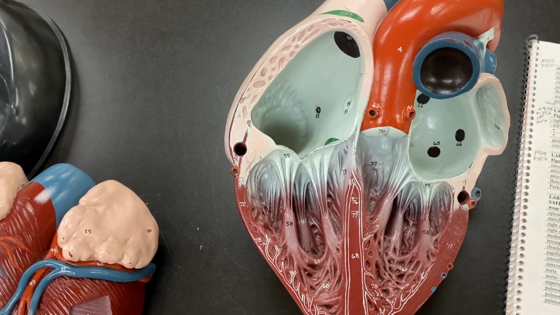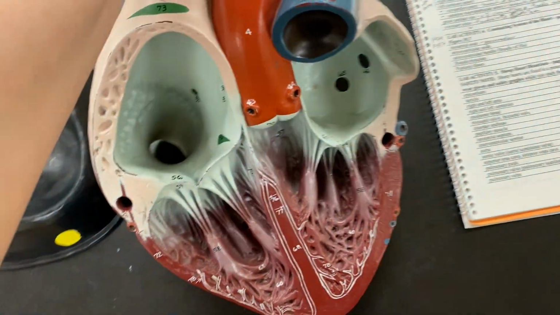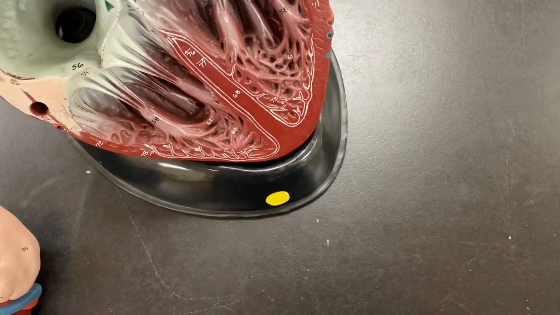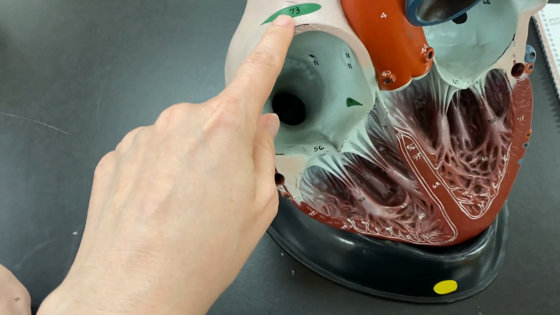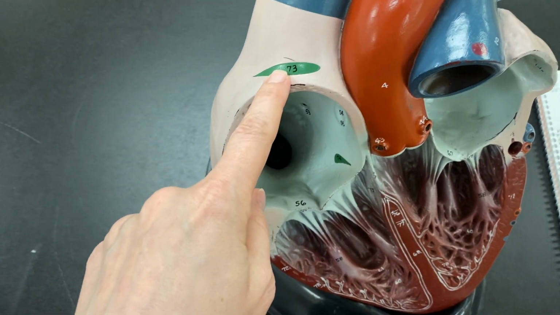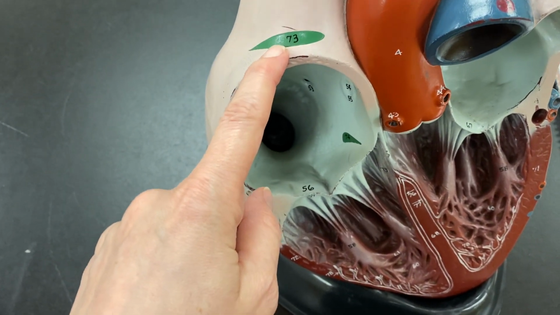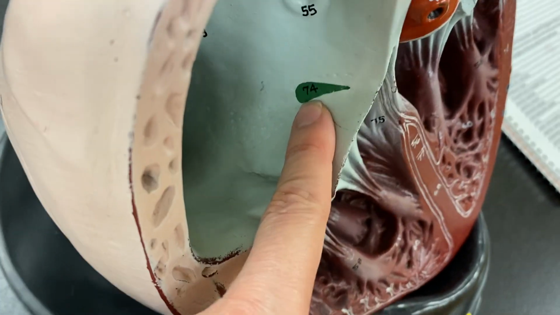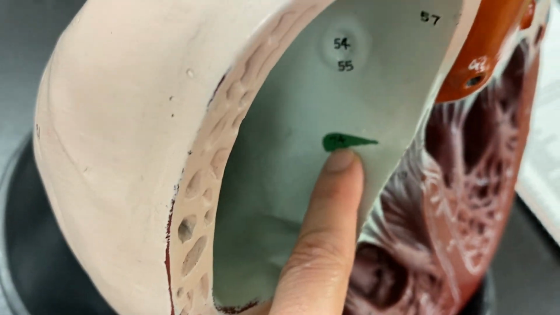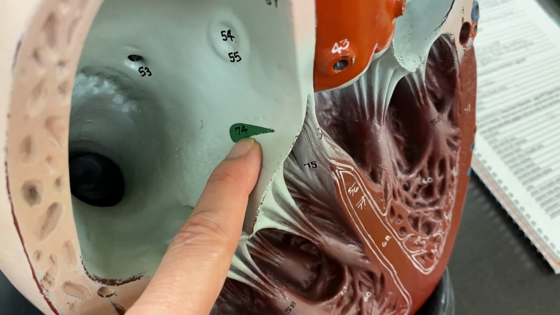So that's why. Okay, let's put this back on its base, and then we will talk about the conducting system of the heart. There we go. So we're going to start here. This is the sinoatrial node, and it is the pacemaker of the heart. It sets your heartbeat. And then that sends that information to this other green splotch, which represents our atrioventricular node.